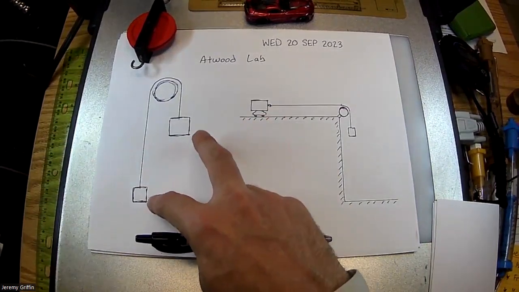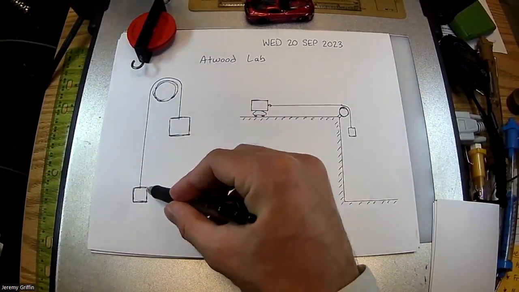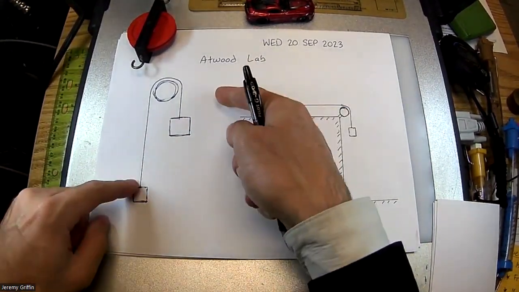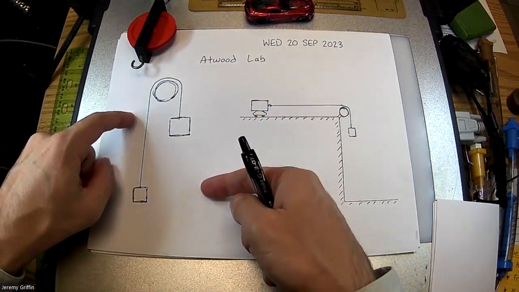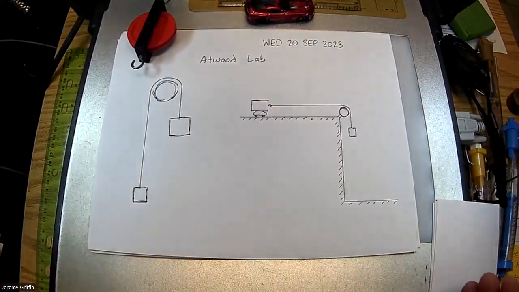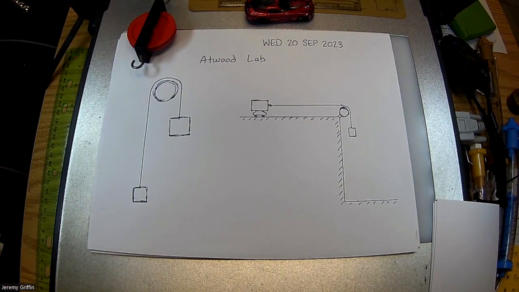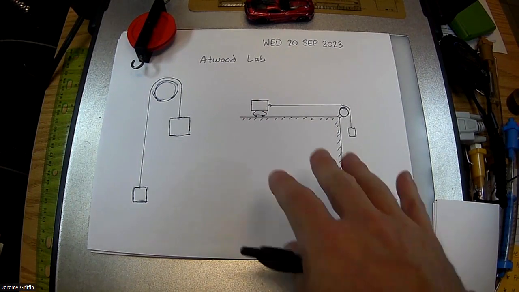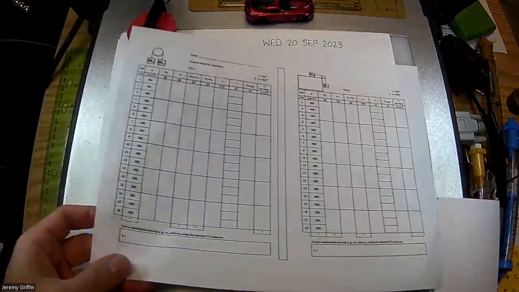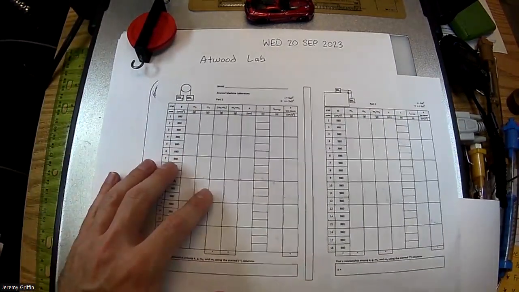Now here's the tricky thing. What if this was 3 kilograms versus 7 kilograms? Is that still going to accelerate? Yeah, probably somewhere between these two boundary conditions, somewhere between 0 and pure free fall. I'll talk about the one on the right later. Let's focus on the classic double elevator Atwood.